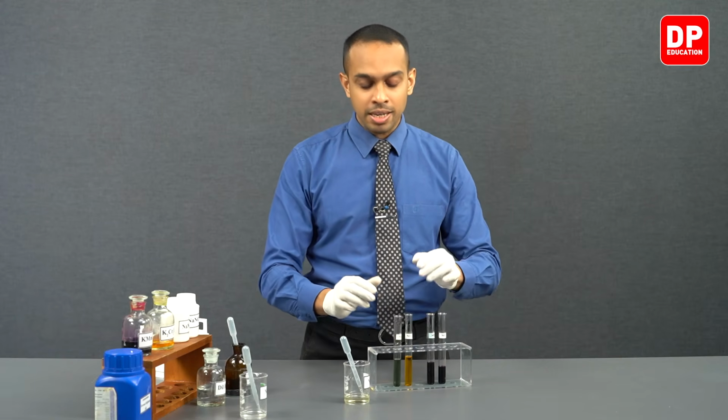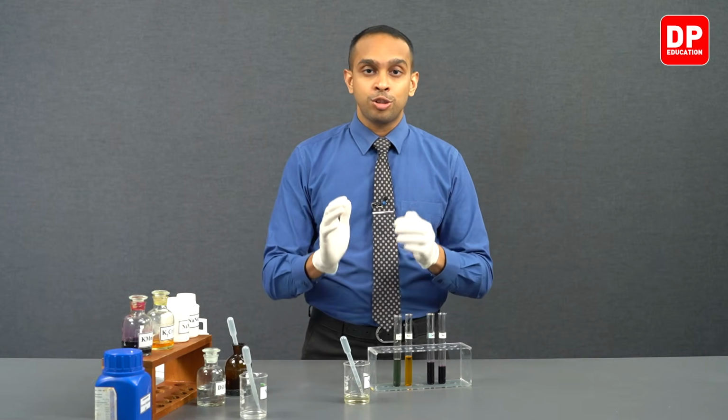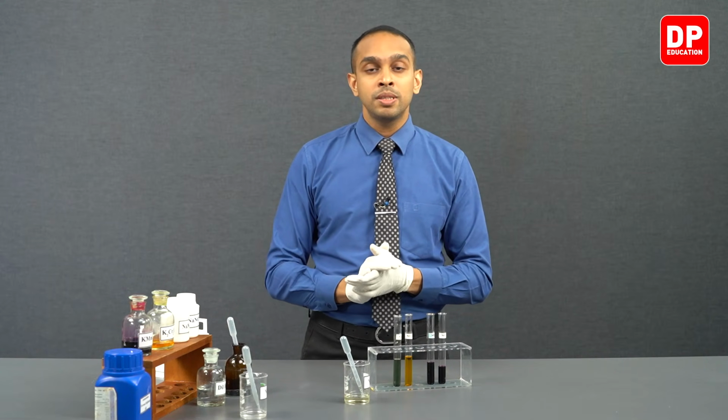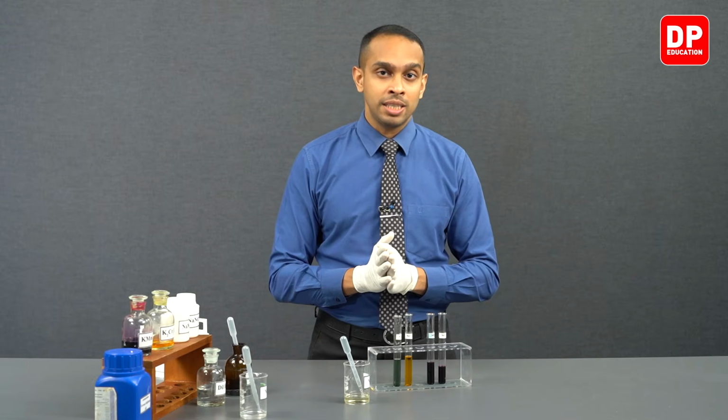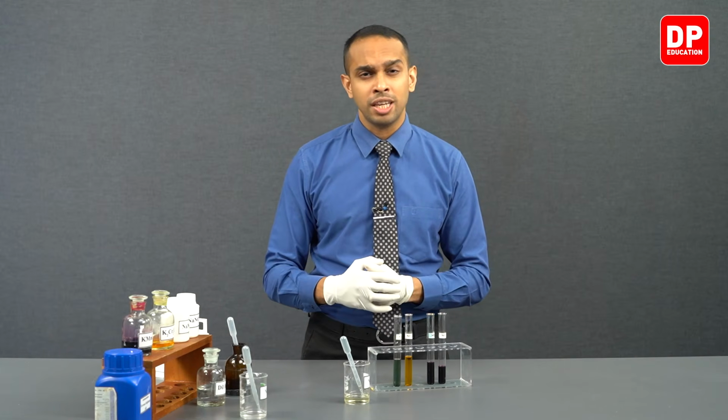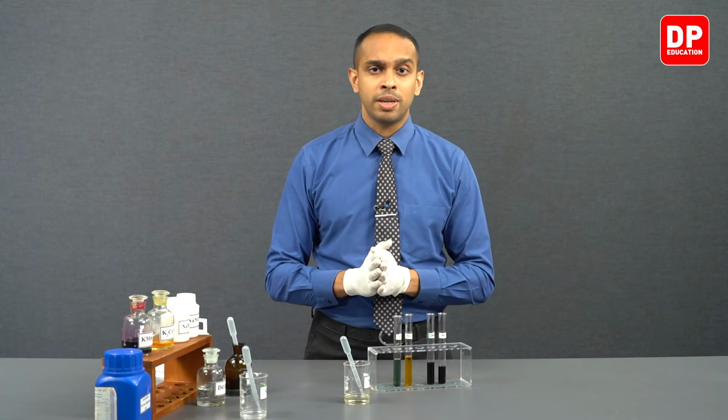What has happened here is when nitrite ions are present in the medium, they can get oxidized by a strong oxidizing agent such as acidified potassium dichromate.